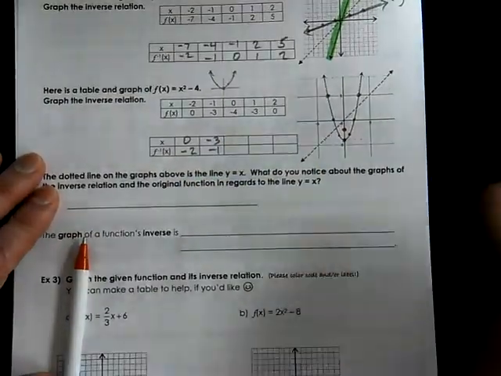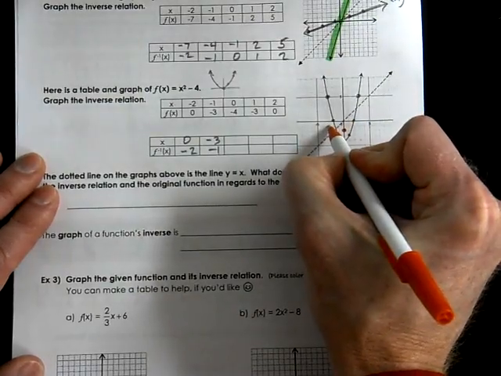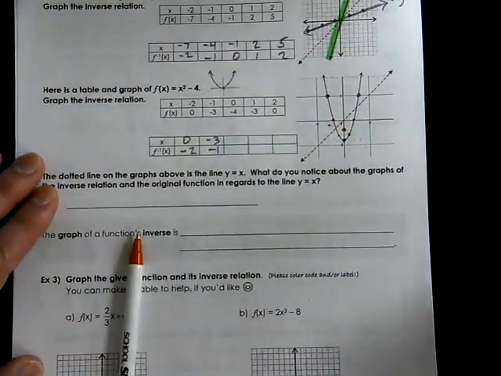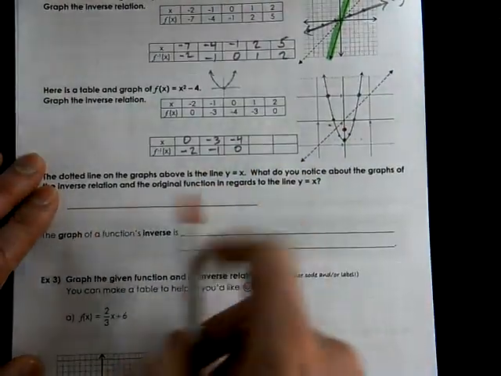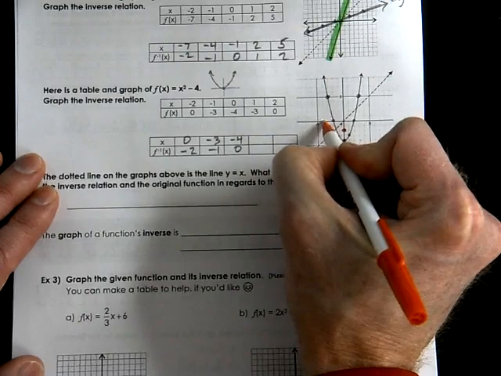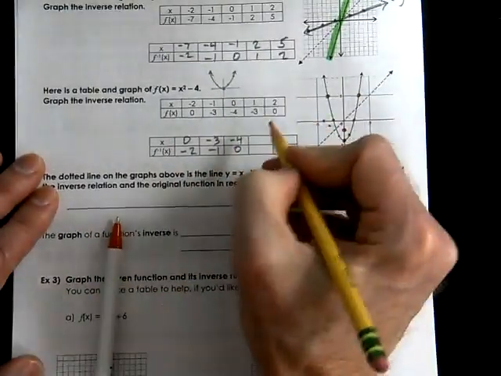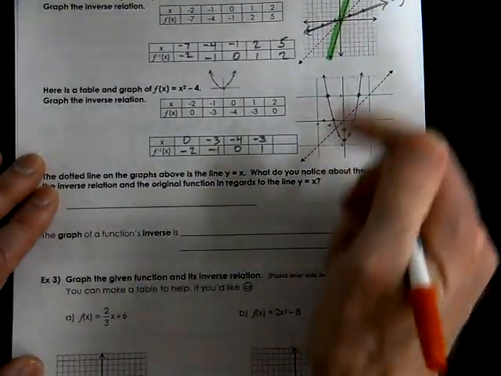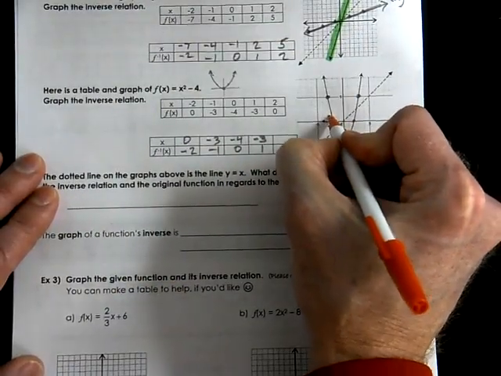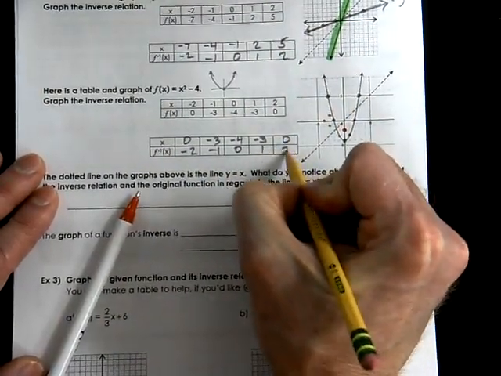Negative 3, negative 1. Negative 4, 0. We're just switching the values, x and y, from the table. We've talked about multiple ways and how you could figure out where these dots come from.